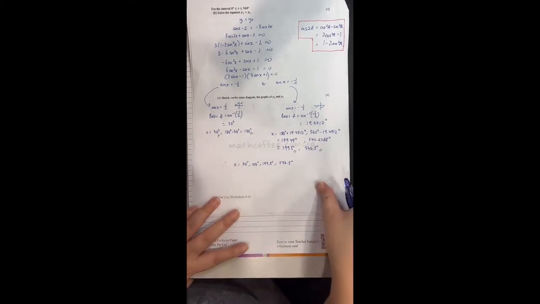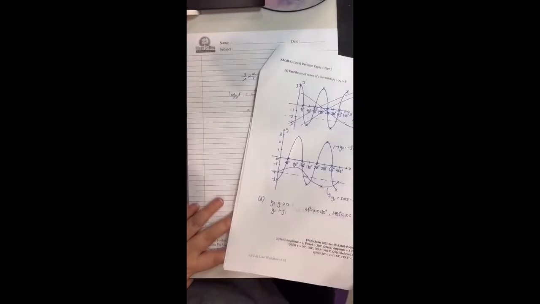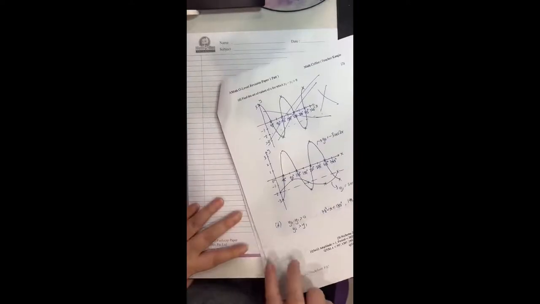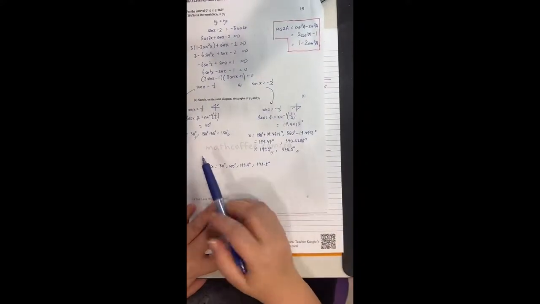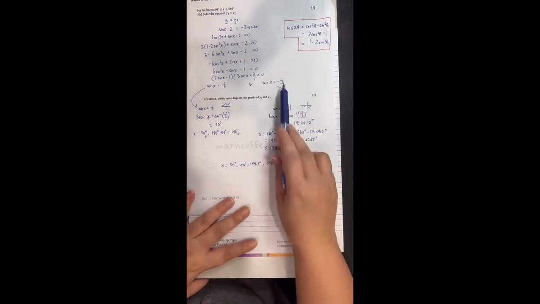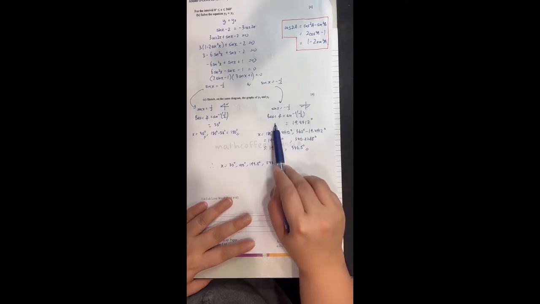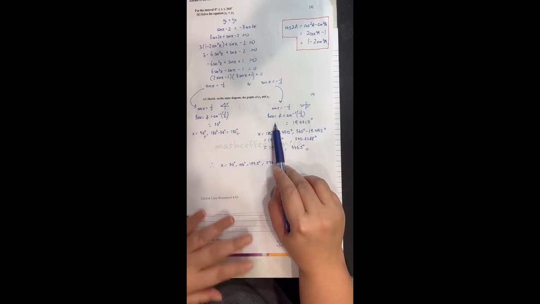Why? But I still haven't talked about the behind. Talk fast. Quick. Let's complete this. Okay, now here, sine x equals minus 1/3. So sine negative, third and fourth quadrant. Find the basic angle.